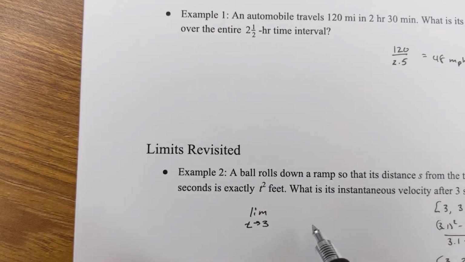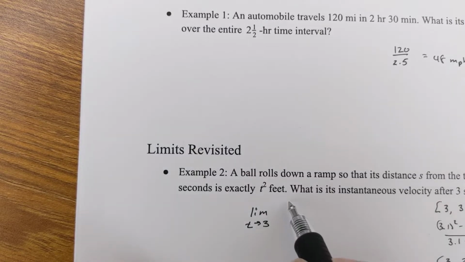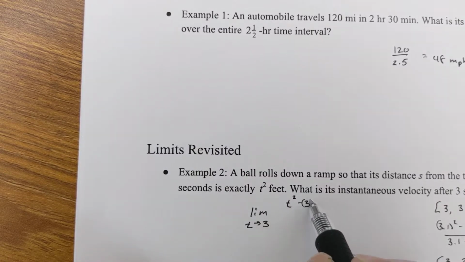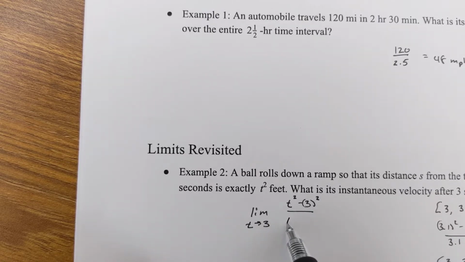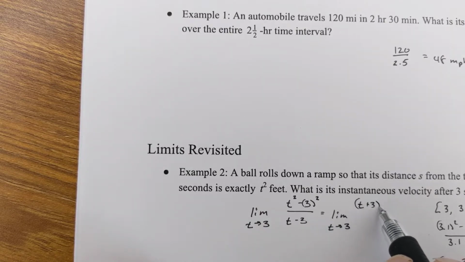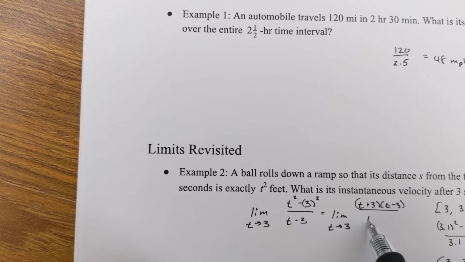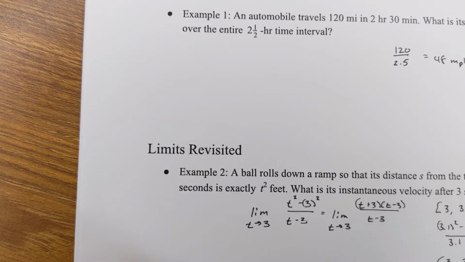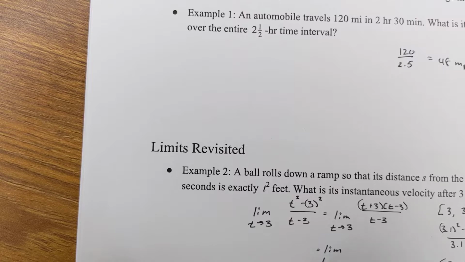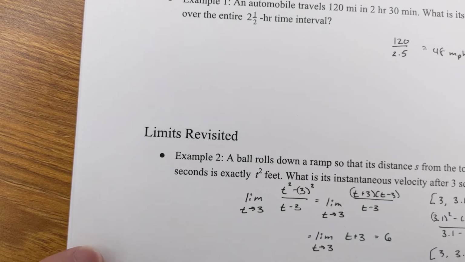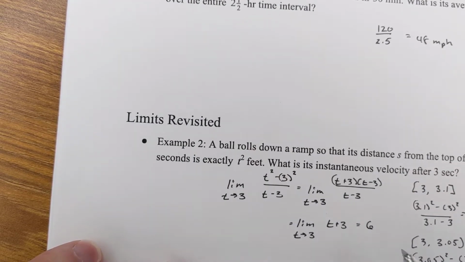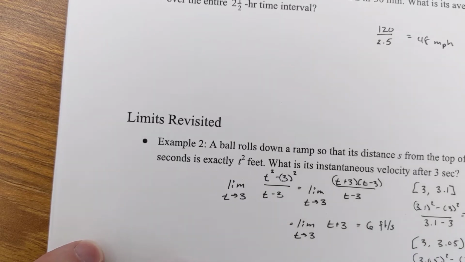letting the second time get closer and closer to the first time. Now, since I'm doing this in terms of variables, the top is just going to be t squared minus 3 squared over t minus 3. Now this is a difference of squares, so this becomes the limit as t goes to 3 of t plus 3, t minus 3, all over t minus 3. So the t minus 3's can cancel, giving me the limit as t approaches 3 of t plus 3, which is 6. So the instantaneous speed is 6 feet per second.